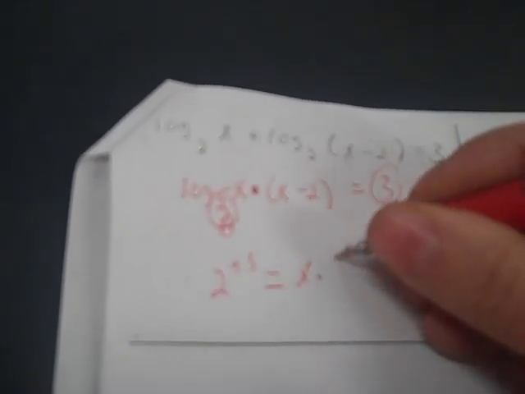Okay, now it is time to remove the logarithm. That's the base, that's the power. So 2 to the third power equals all this other stuff. Okay, so x times x minus 2. If you want to put ones in front, go for it.